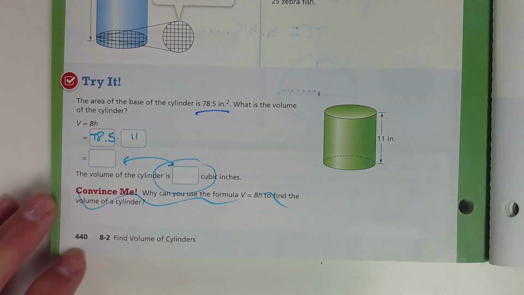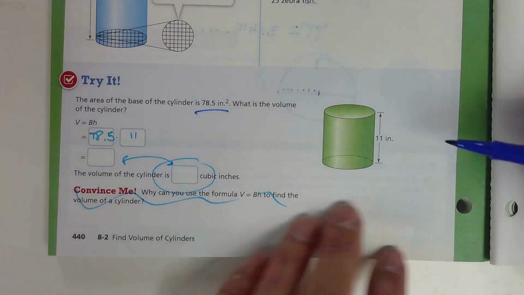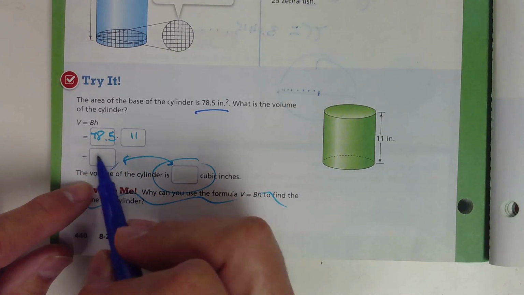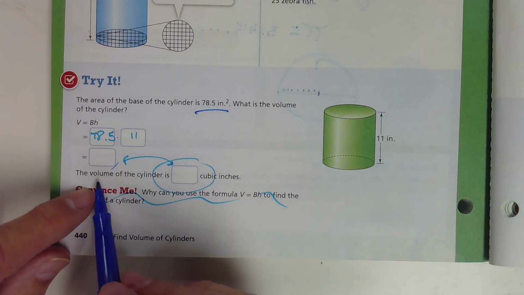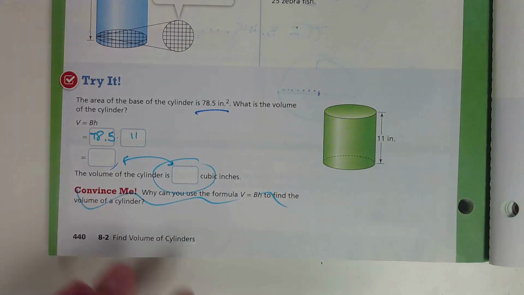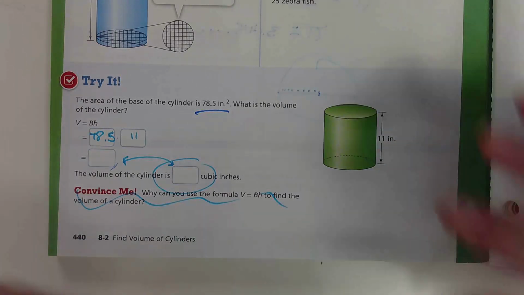Times 11. Where'd the 11 come from? The 11 is the height right here. And so 78.5 times 11 is going to equal something. And then it says the volume of the cylinder is something cubic inches. So I want you to fill out those two on your own. Scratch out the convince me. I'm not worried about that.